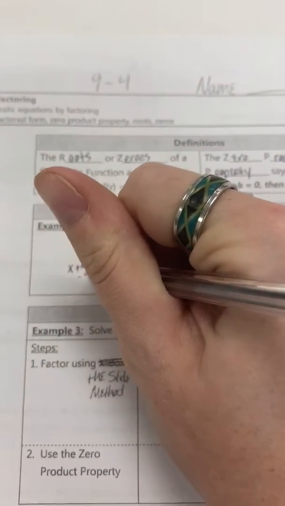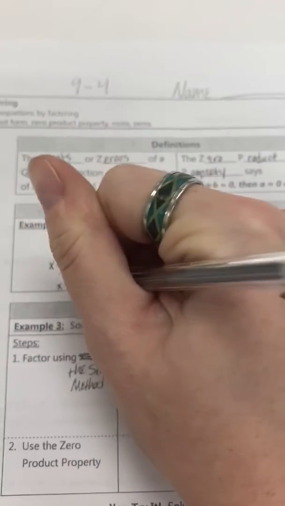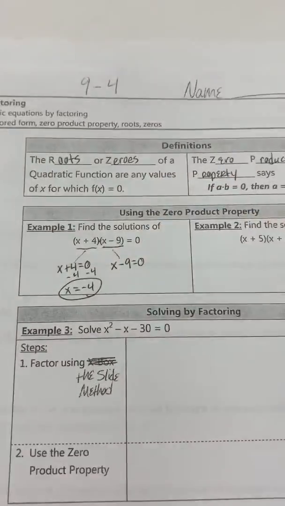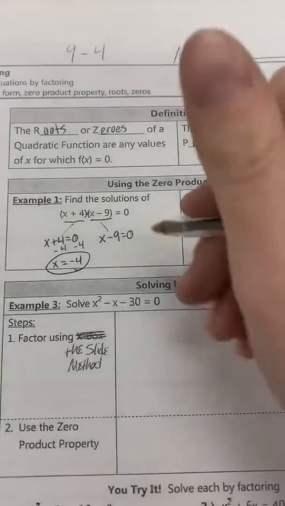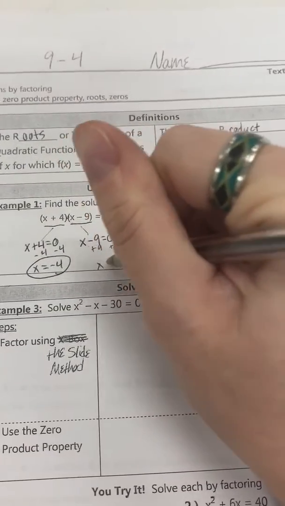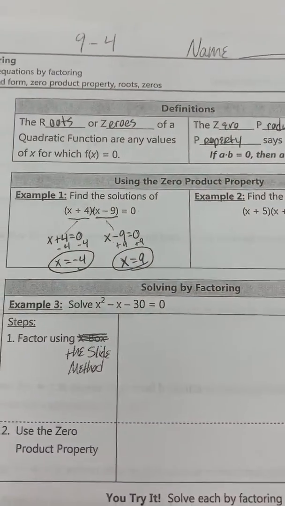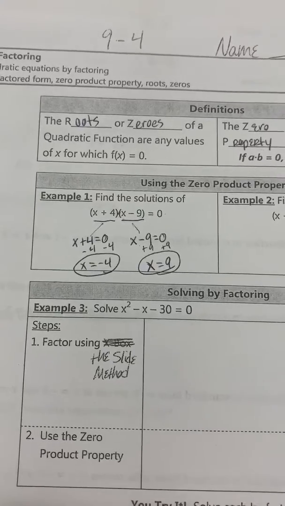Don't think too hard. This one you would just subtract 4 on both sides, and x equals -4. And that's the first root. In this one you would add 9 because that's the opposite of subtracting. This one gives you x equals +9. And those are the two answers.